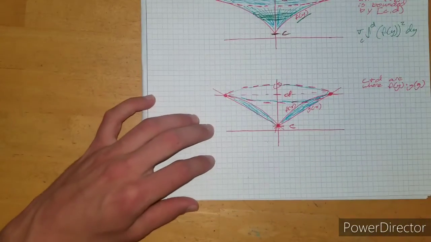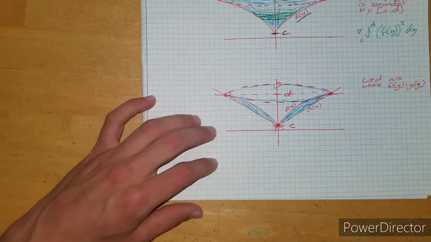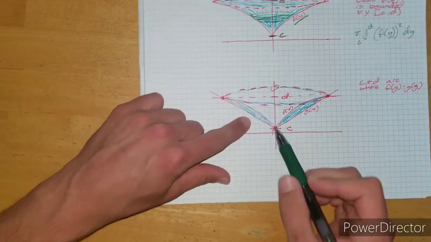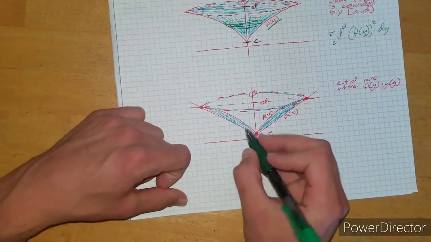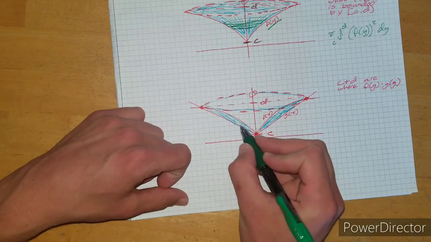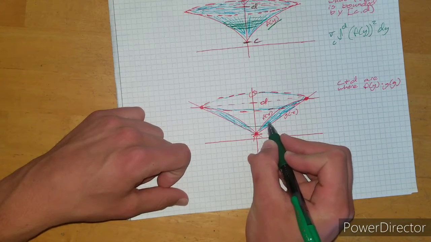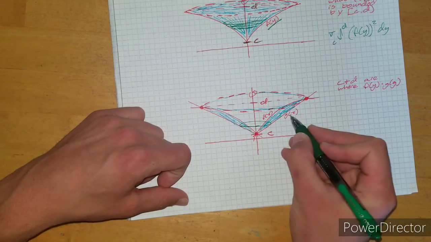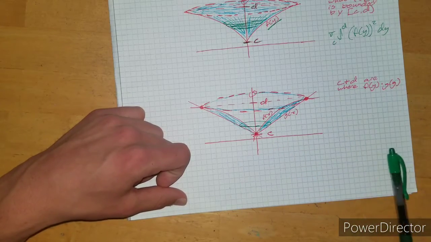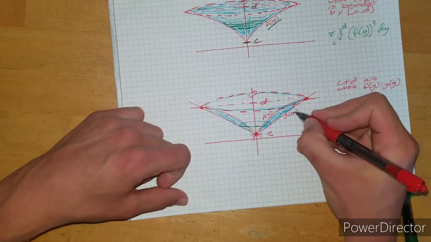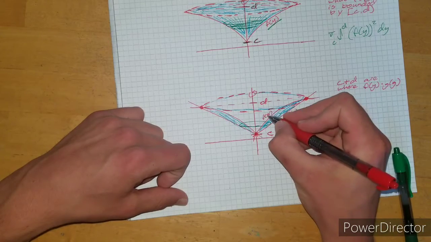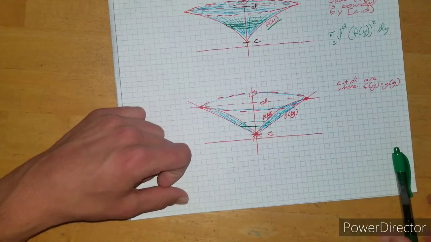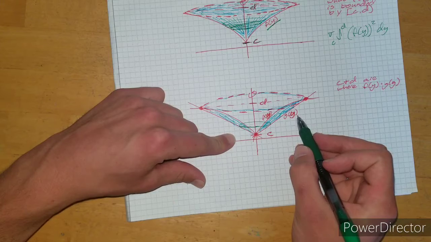This one is the same concept for the washer method. So now I'm going to take a disk here given by g, oops, that's supposed to be y, not x. g of y, f of y. So g of y is the outside one, right?